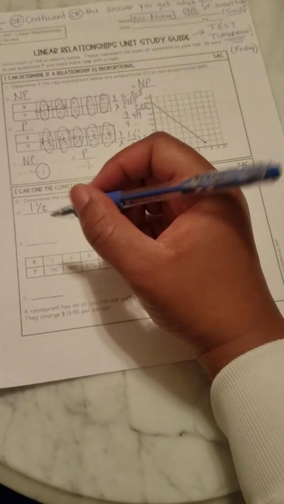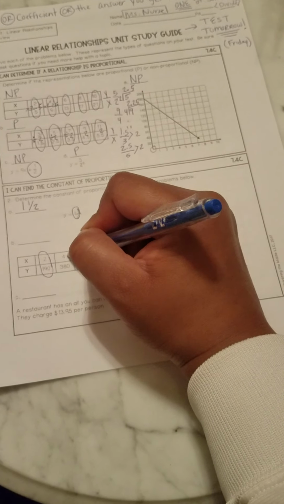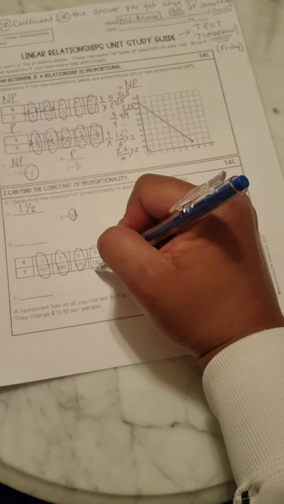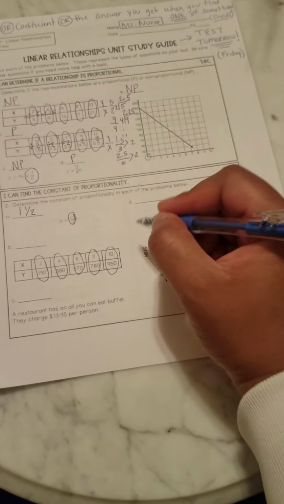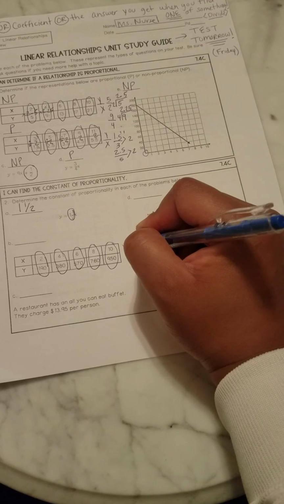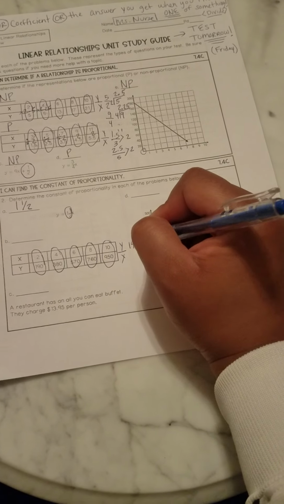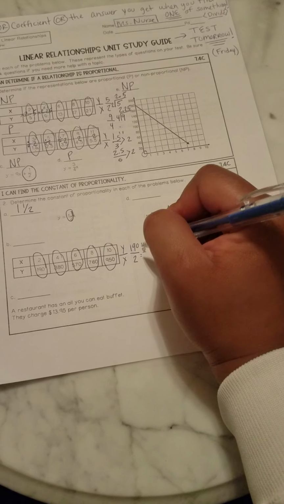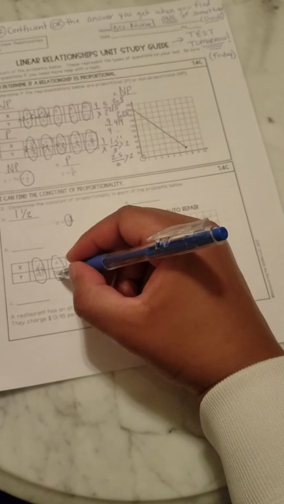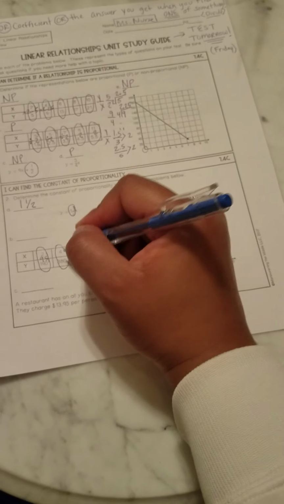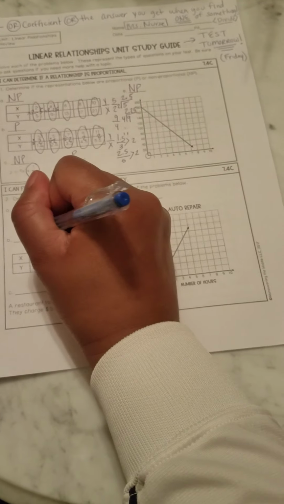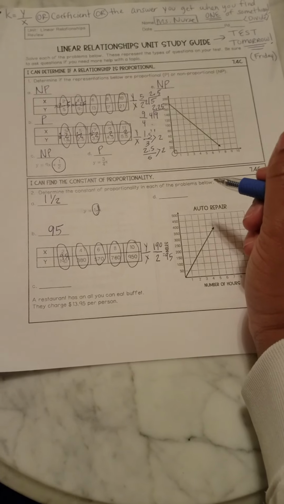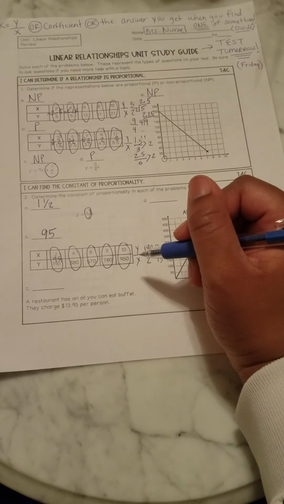All right, so the constant of proportionality, remember what we do when we have a table is we pretty much take those numbers and divide them. Okay, so we're going to do y divided by x. So it's going to be 190 divided by 2, and you should get 95. Okay, so it's going to be 95. And then you would pretty much do that to all of them and see if you get the same thing, which you should. And so it's going to be a constant, or the number that I keep on using, which is 95.